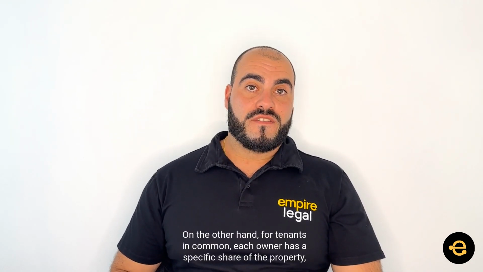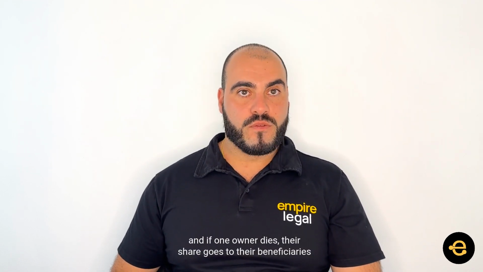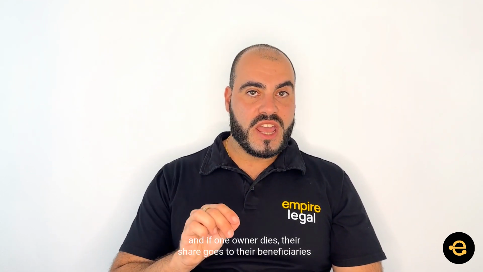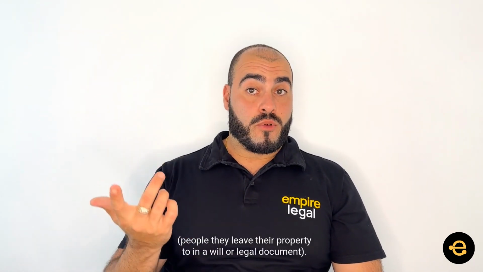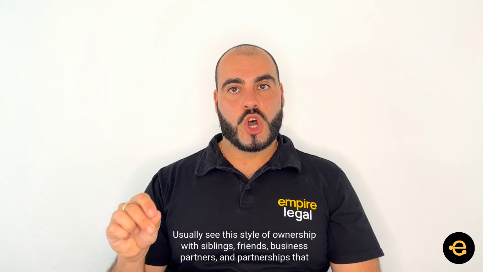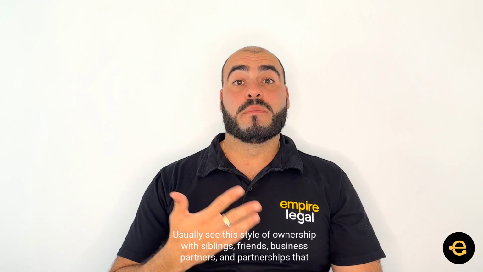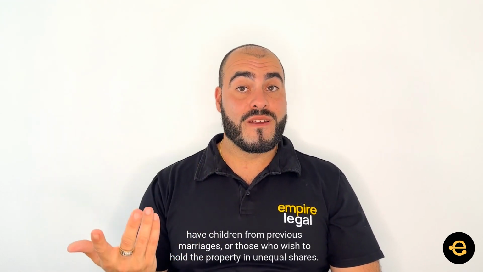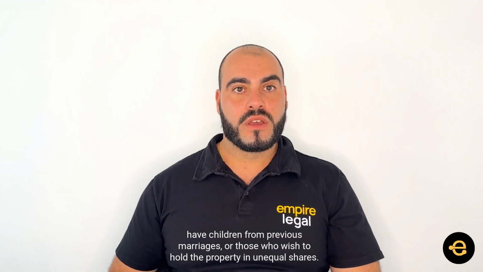On the other hand, for tenants in common, each owner has a specific share of the property, and if one owner dies, their share goes to their beneficiaries, the people they leave their property to in a will or legal document. You usually see this style of ownership with siblings, friends, business partners, and partnerships that have children from previous marriages, or those who wish to hold the property in unequal shares.